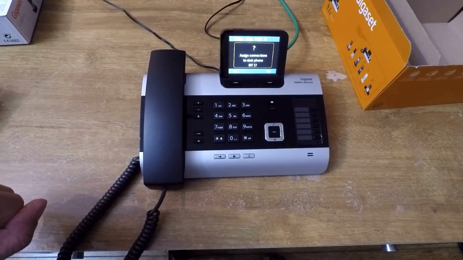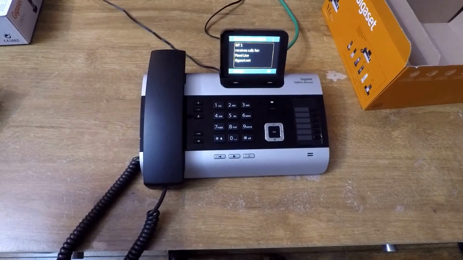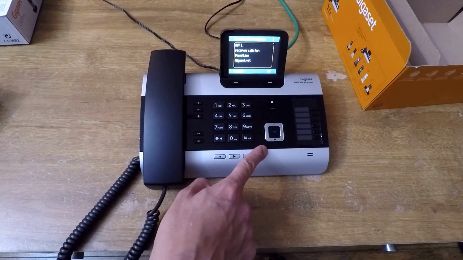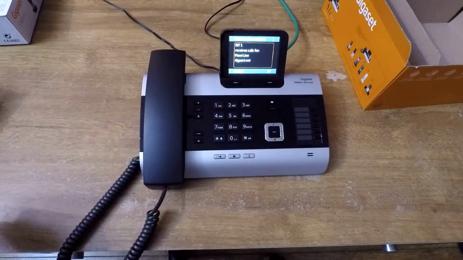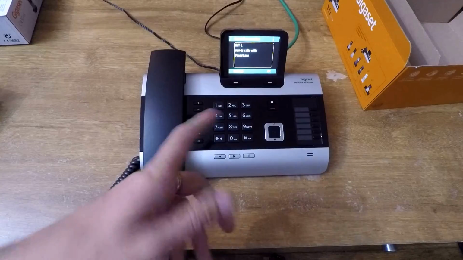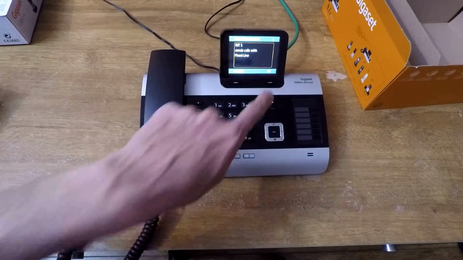Assign connections to desk phone, int 1. Okay, I think yes. So int 1, which is this base phone, received calls for fixed line and Gigaset.net, whatever that is, presumably some service that Gigaset offer. So we'll say OK to that, and it sends calls with the fixed line, so it's detected that I've connected the analog fixed line.